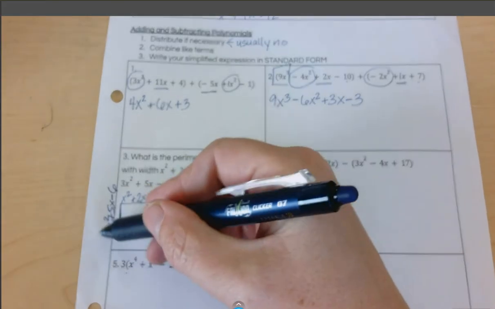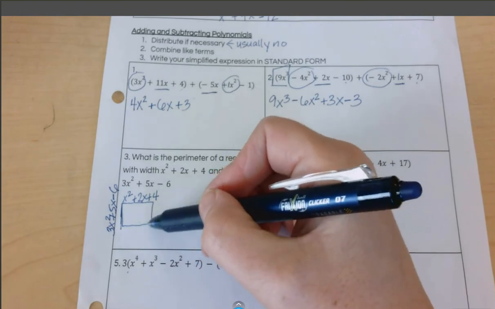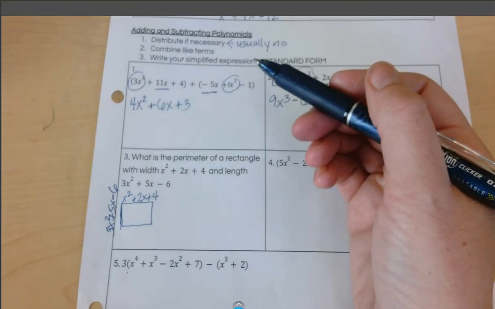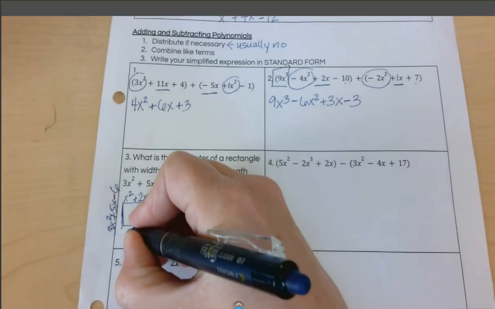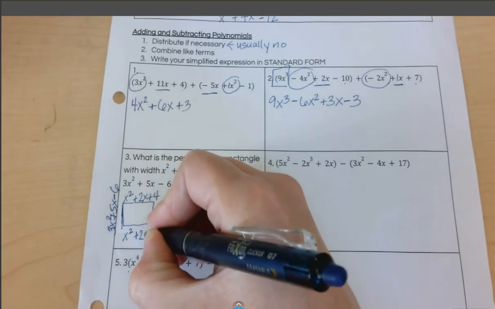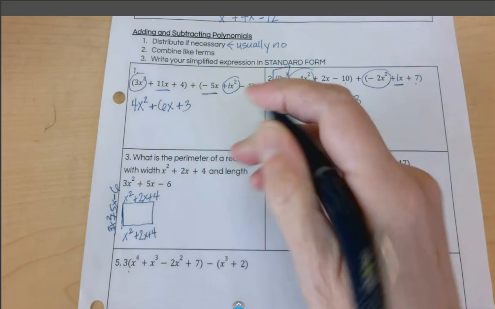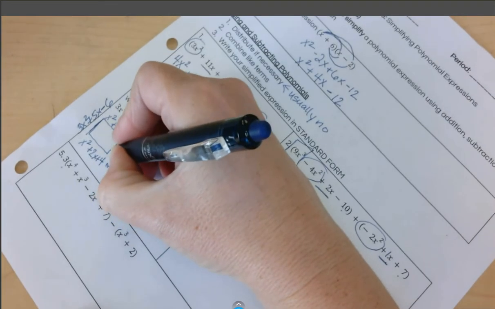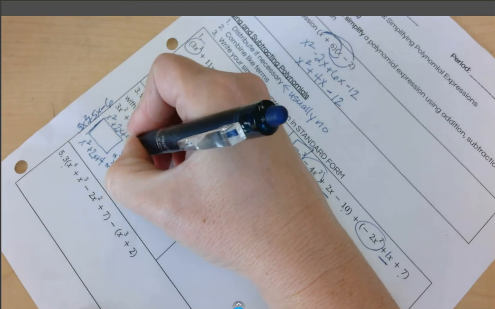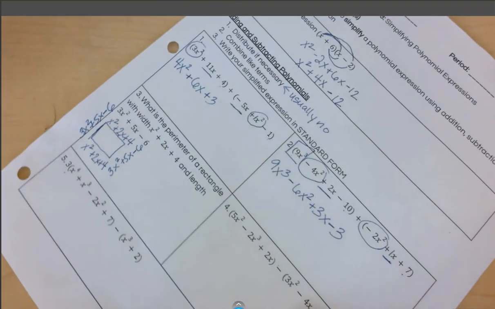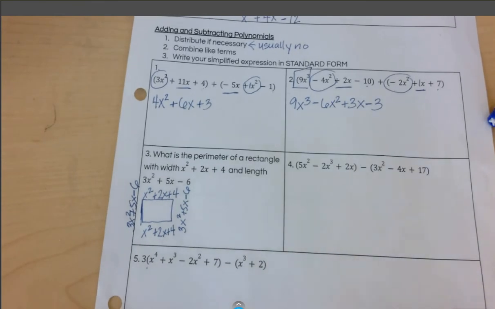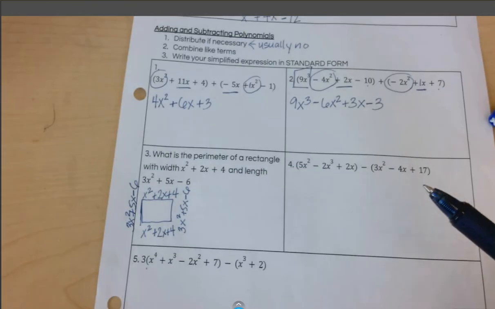So perimeter is all the way around. And I'm missing these two sides, but remember, opposite sides of a rectangle are equal. So this side will also be x squared plus 2x plus 4. And then this side will be 3x squared plus 5x minus 6. So now I have all the sides and I can add them up by combining like terms.